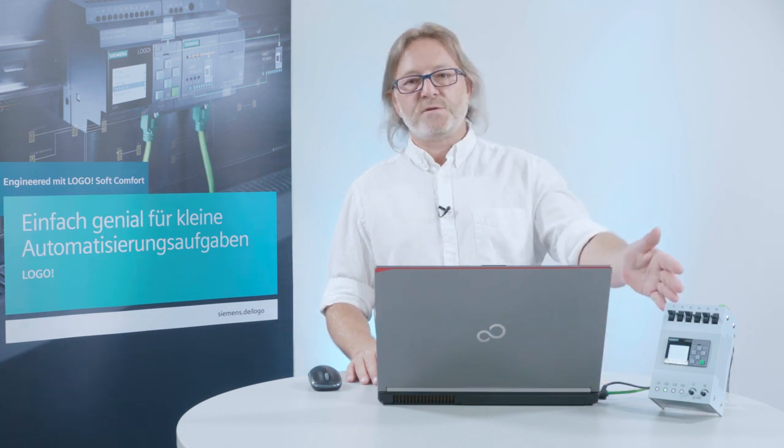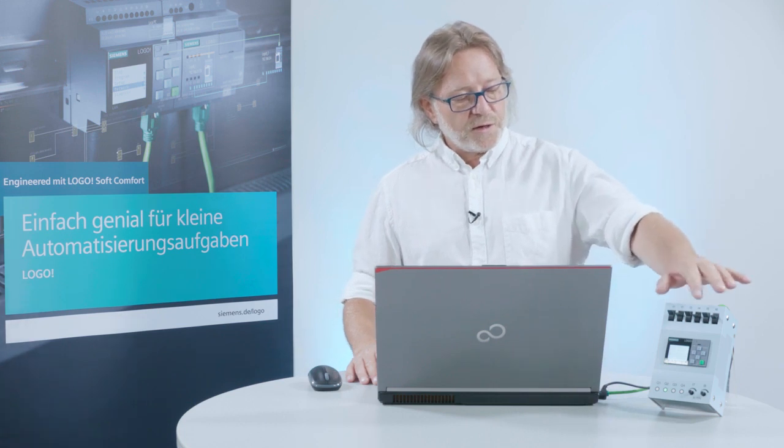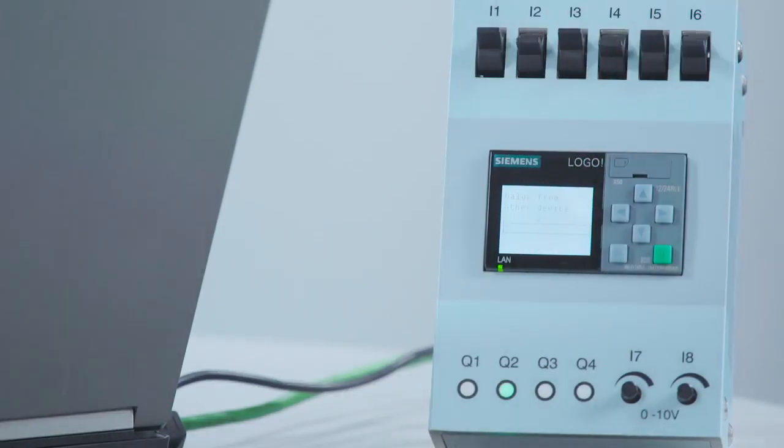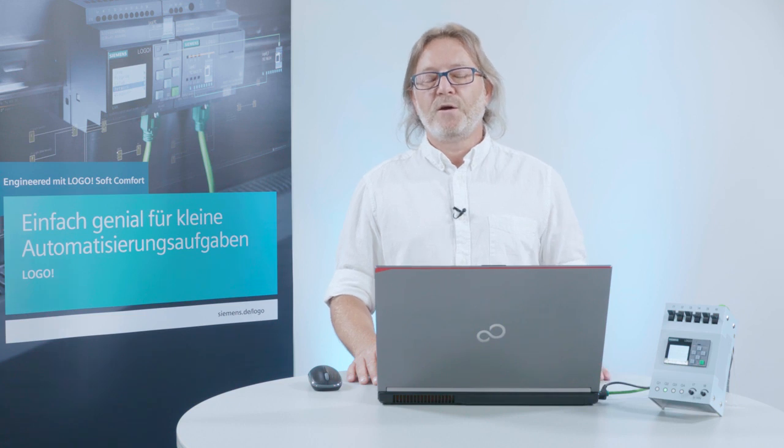I have brought along a little demo system that runs a program in Logo. Here I can simulate and change inputs and outputs and also analog inputs. What do I need to do so I can display these states on the PC or save them on my PC?